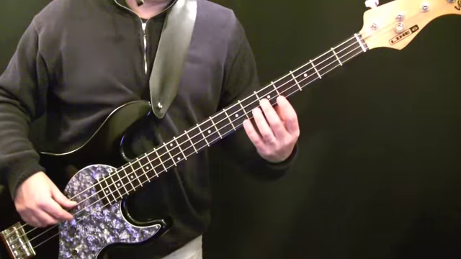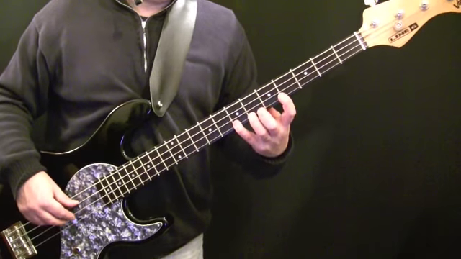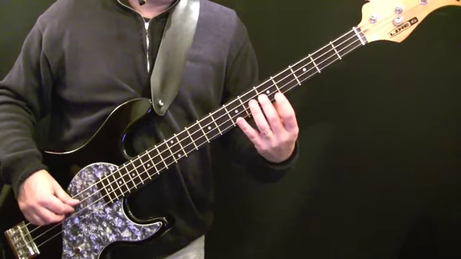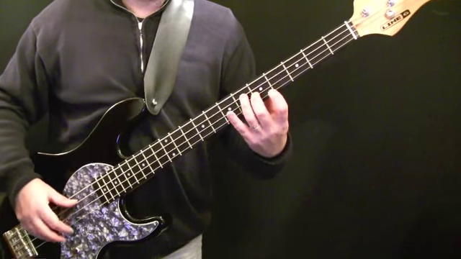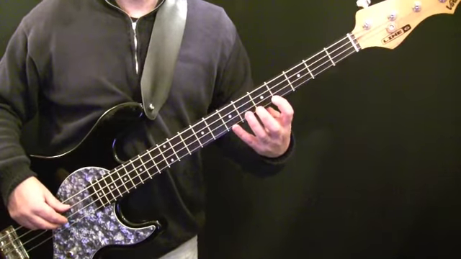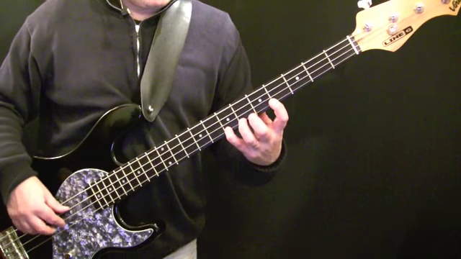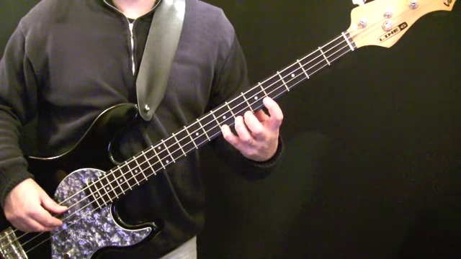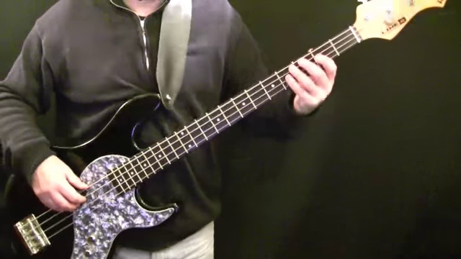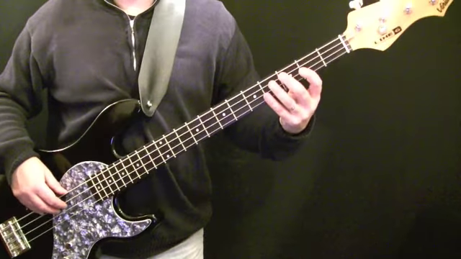And then you move it up again. And that's a G major triad. The notes are G, which is the 5th fret of the D string, B at the 4th fret of the G string, and D, the 7th fret of the G string. So I'll count through and just play these 6 bars.